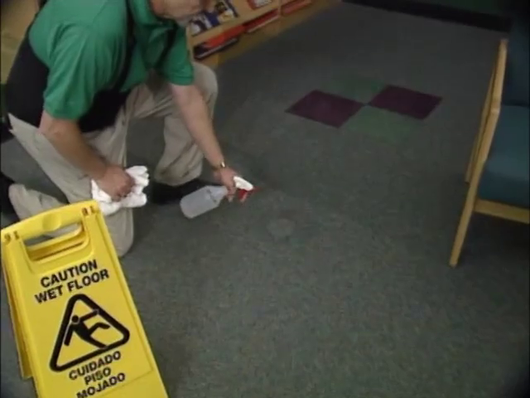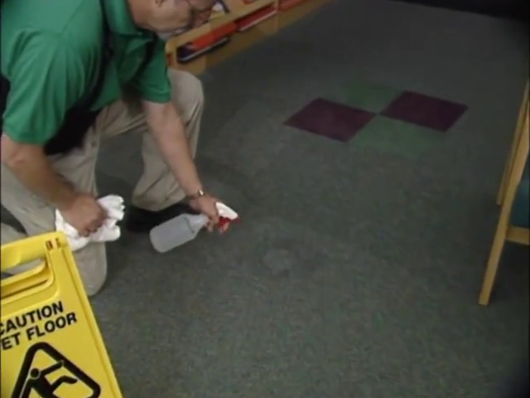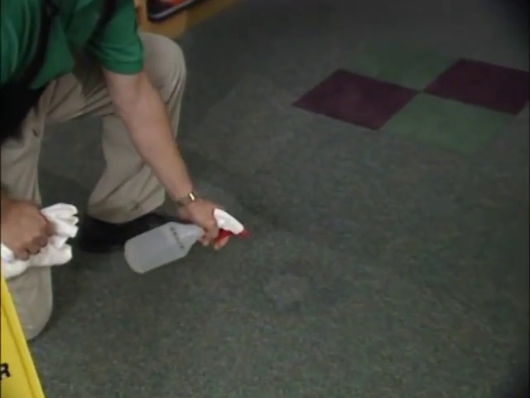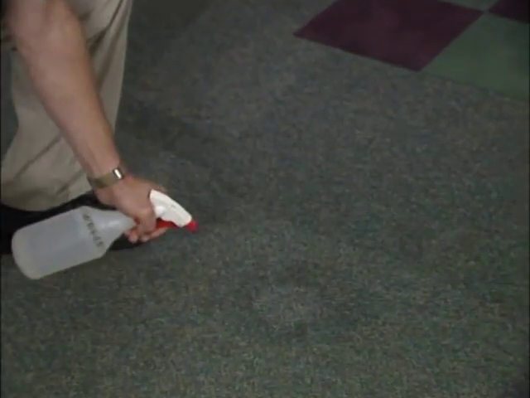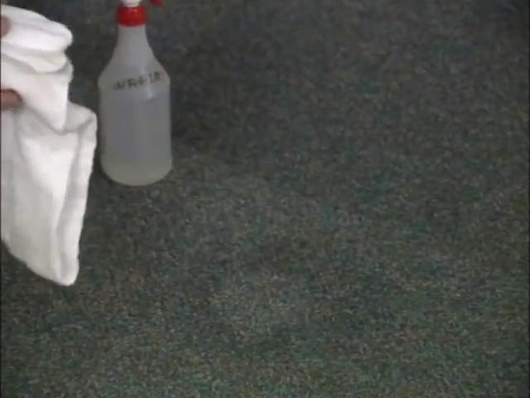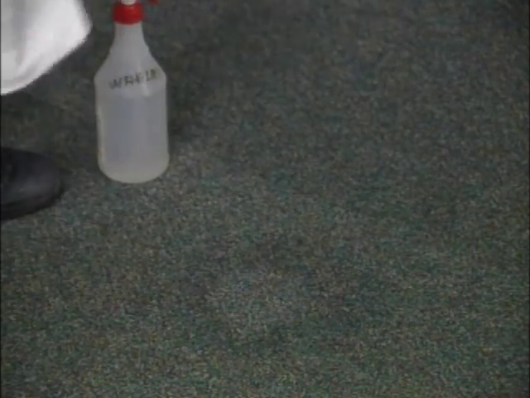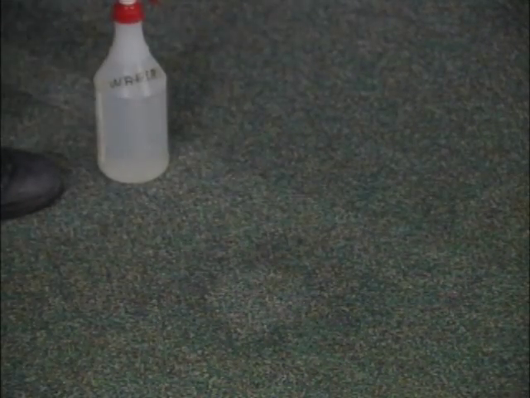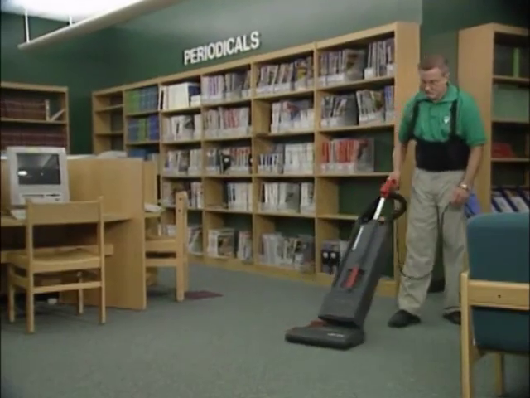Using clean, cool water, mist the area you cleaned with carpet spotter and blot excess with a clean part of the cloth. You may also use a carpet extractor to remove excess from the carpet. Let the carpet dry completely before traffic begins. Then, remove wet floor signs.